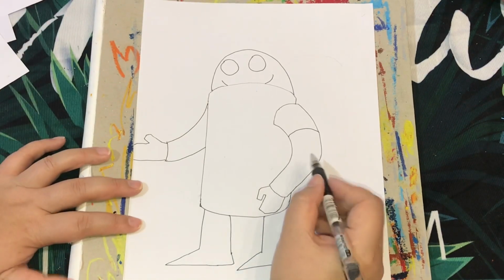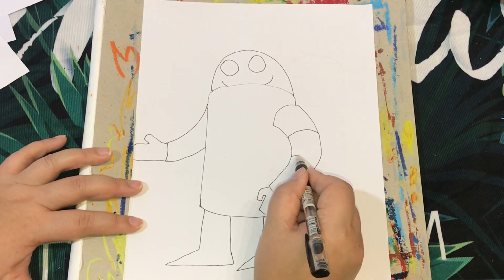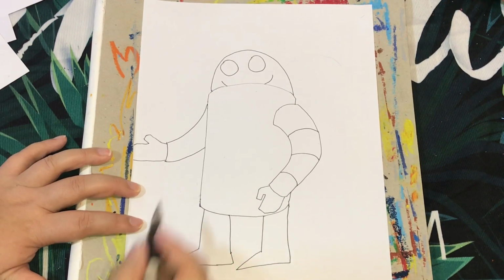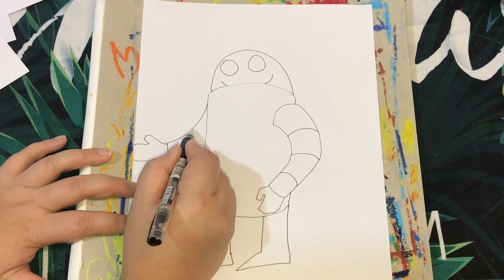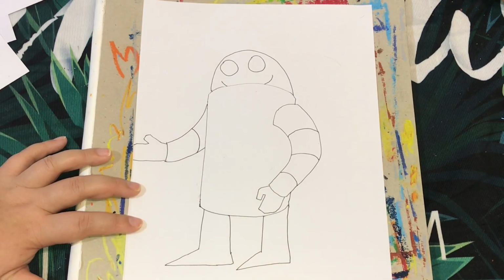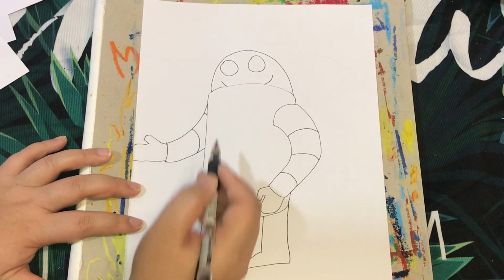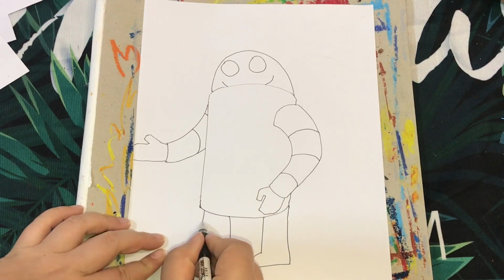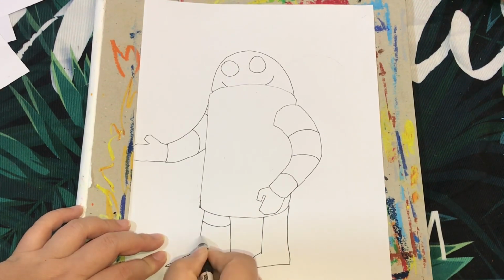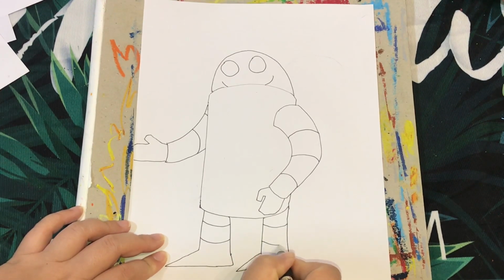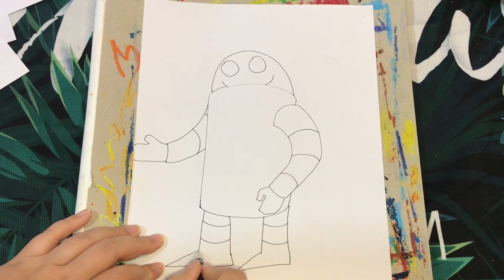Then how many? One, maybe another one over here, and another one over here. There you go. And as for this one, one over here, then one over here, almost hidden. Now let's do the same to the leg. Curve, curve, curvy line, and then here curvy line.